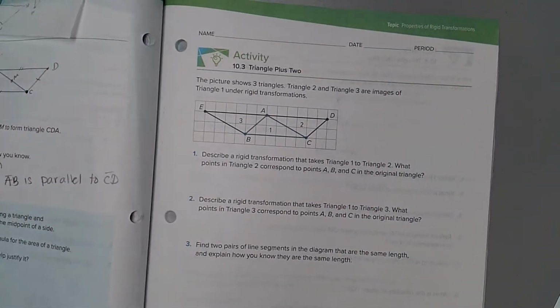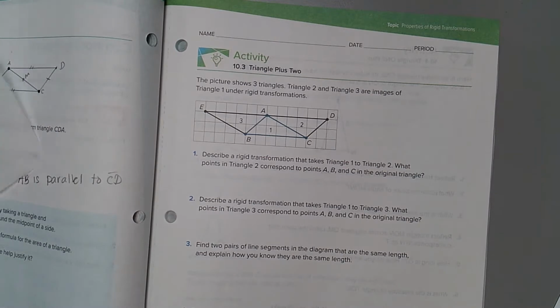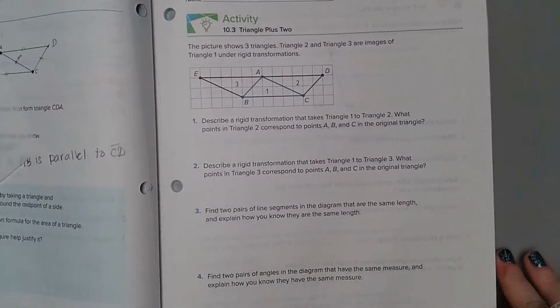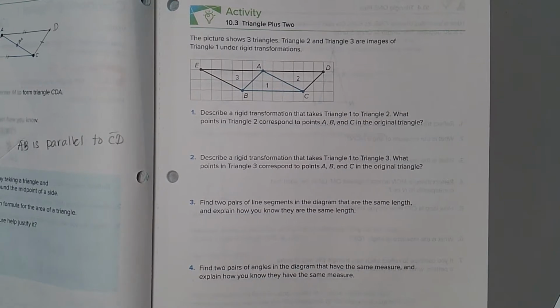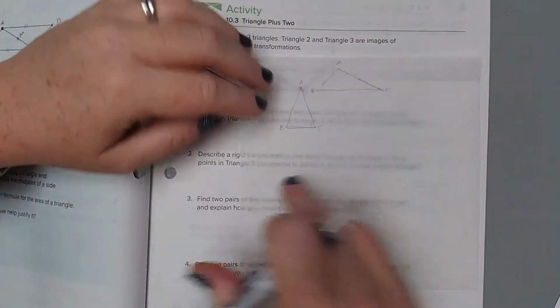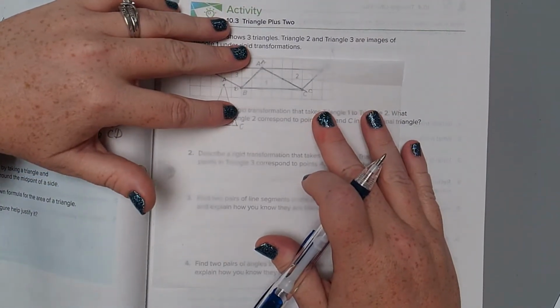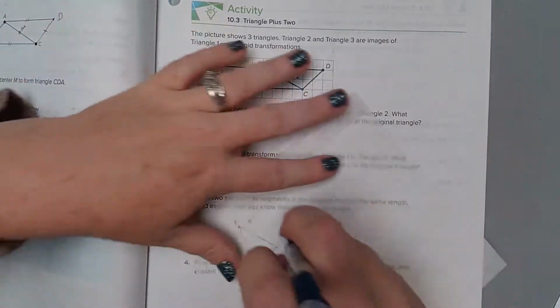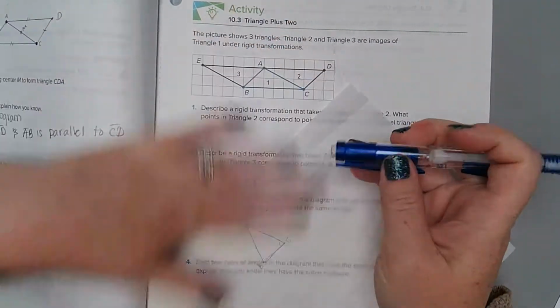Question 3. The picture shows three triangles. Triangle 2 and 3 are images of triangle 1 under a rigid transformation. Describe a rigid transformation that takes triangle 1 to triangle 2. What points in triangle 2 correspond to points A, B, C in the original? So triangle 1 is almost the same as the last question.